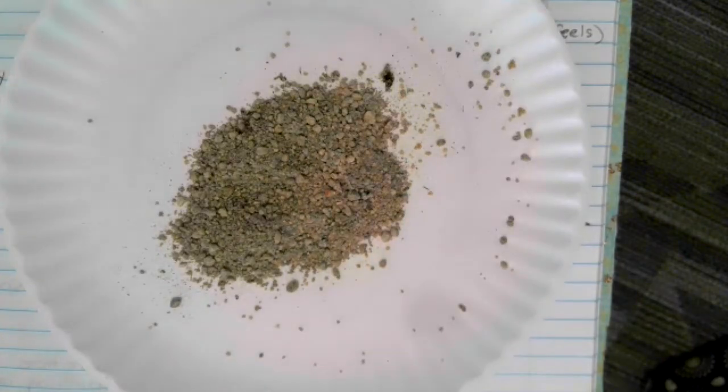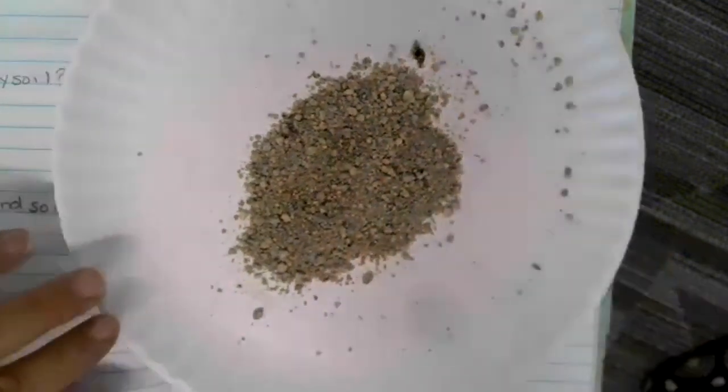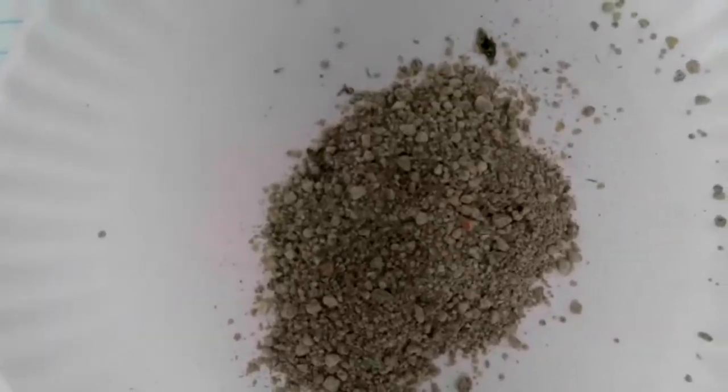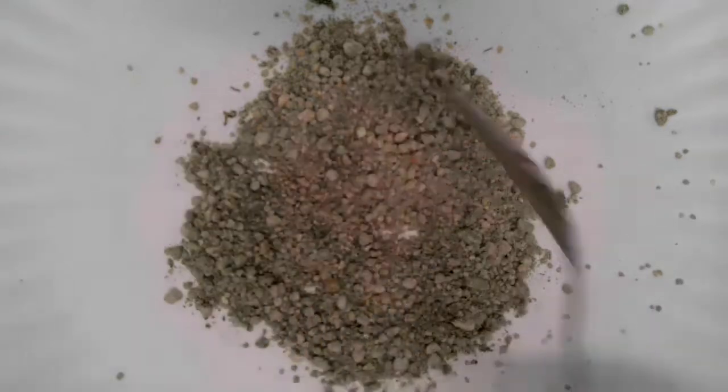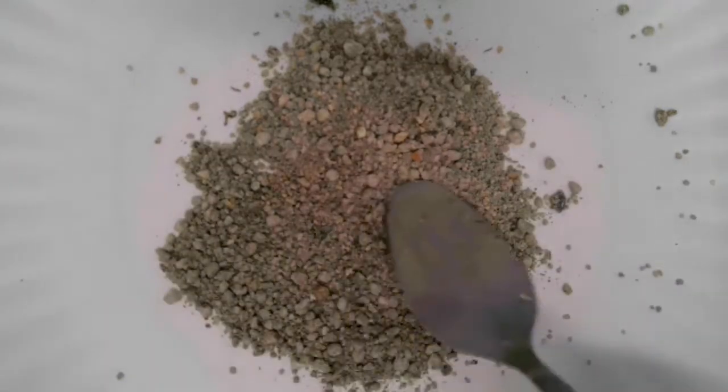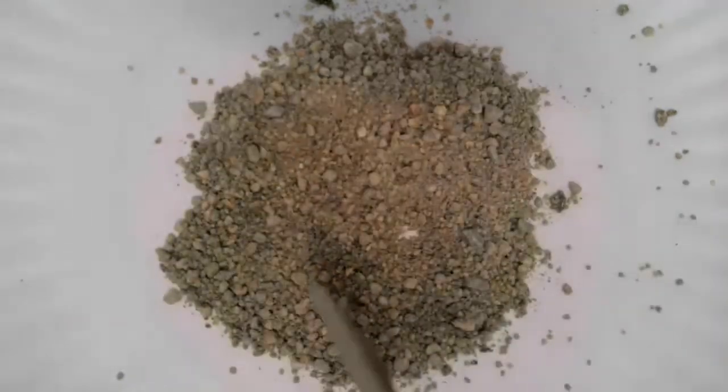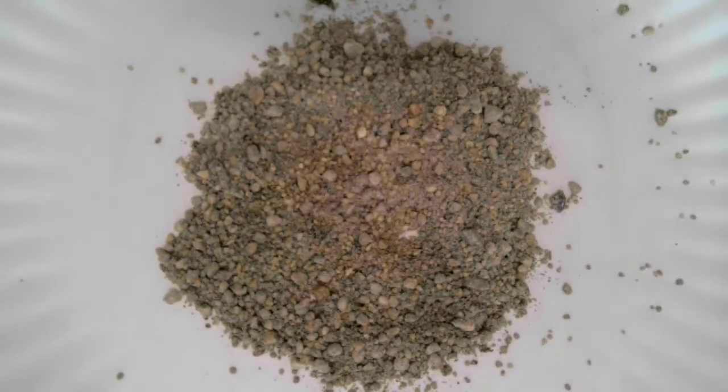All right, this is our first soil. This is our first soil sample. I'm going to zoom in on it, and I want you to write as many observations as you can in the grid with your soil sample. I'll go ahead and spread it out a little bit so that you can see better what the soil is made up of. Now, don't forget, you're talking about the shape, the size of the items, the color.